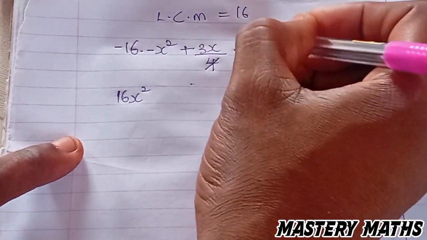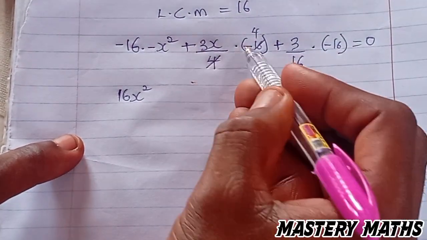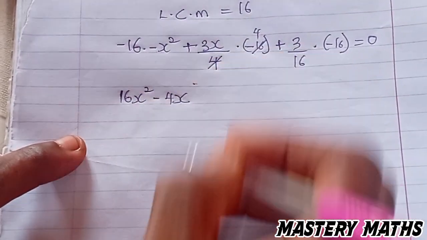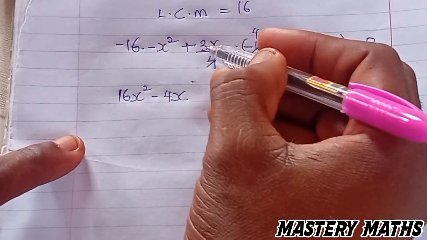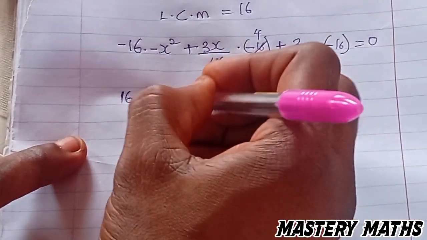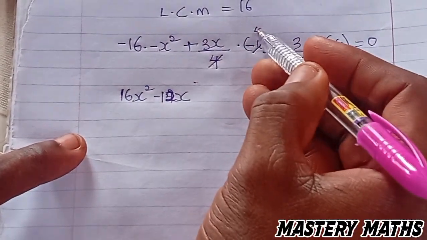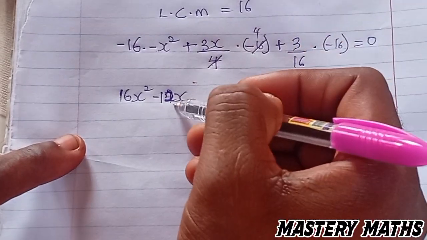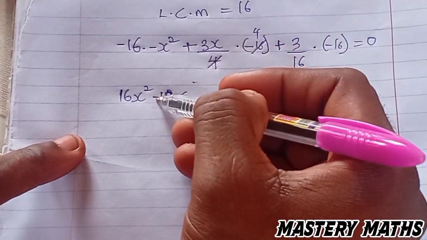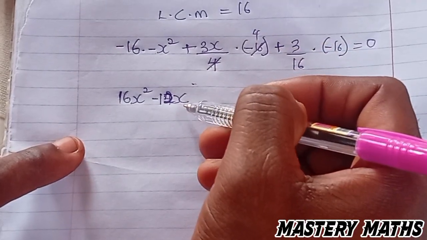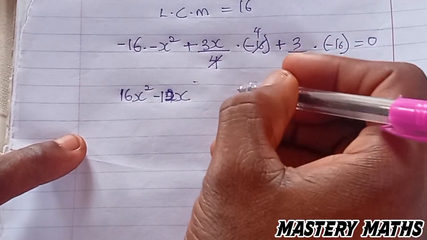4 into 16 is 4. Plus times minus is minus, so you have minus 4x. 4 times 3 will give us 12, because the 4 cancels out the remaining 4. 4 times 3x will give us 12x. Plus times minus is minus. 4 into 16 is 4. 4 times 3x is 12x, which you've seen here. Now we have the next one.